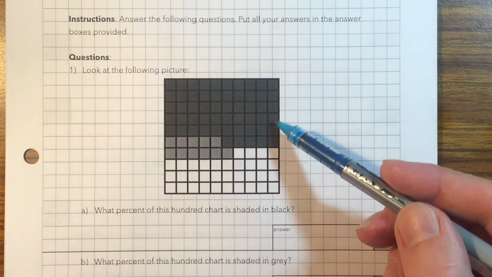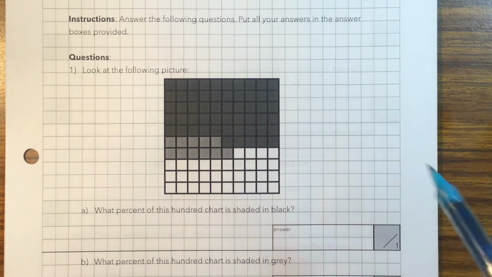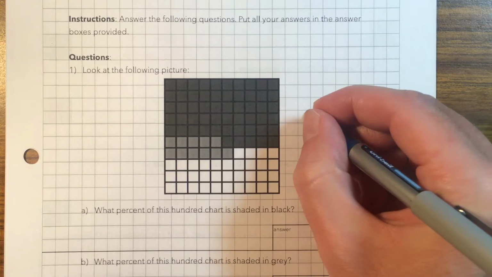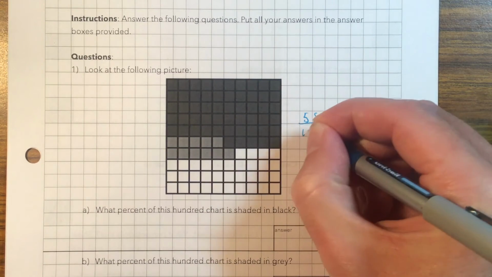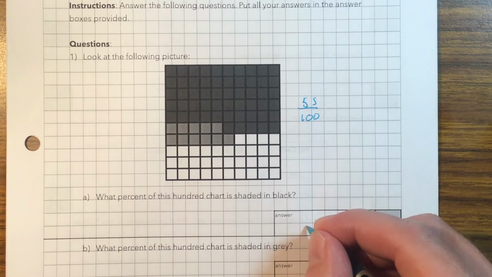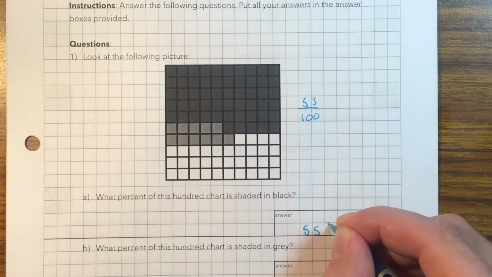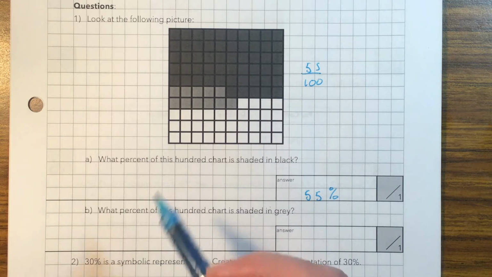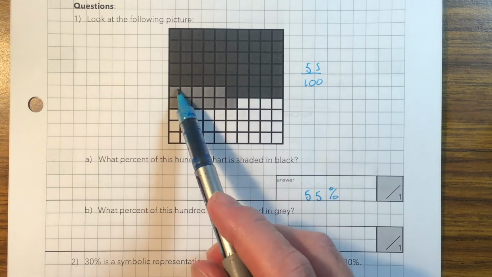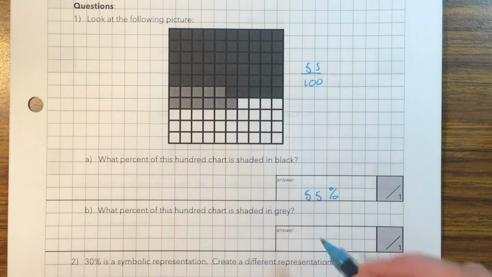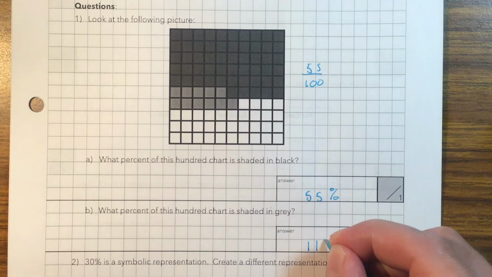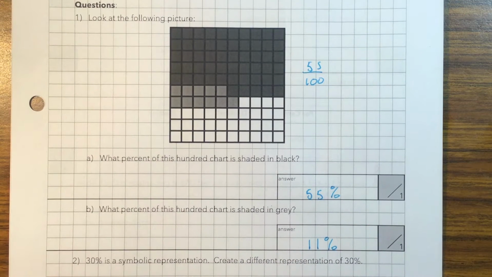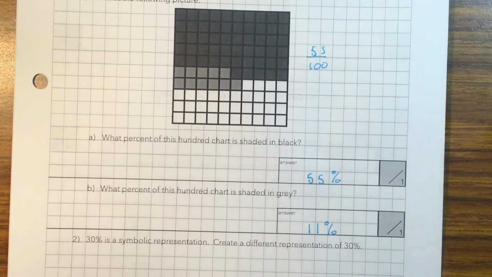1, 2, 3, 4, 5 tens and 5 units. So that is 55 out of 100 or 55%. Which is shaded in gray, means the middle gray, the light gray. So we've got 5, 10, 11. That is 11%. And of course, the white would be the rest.